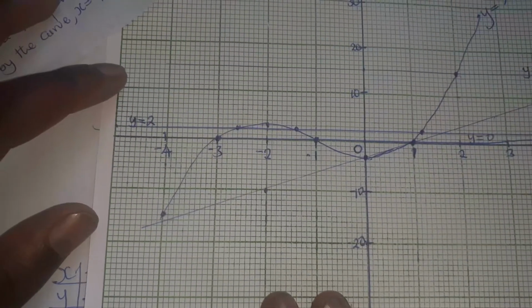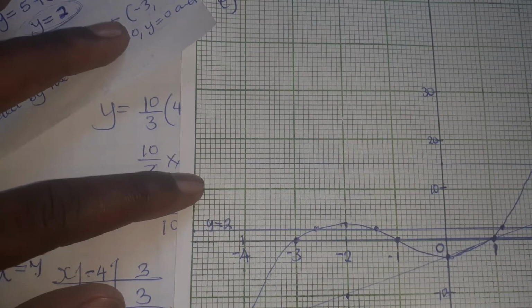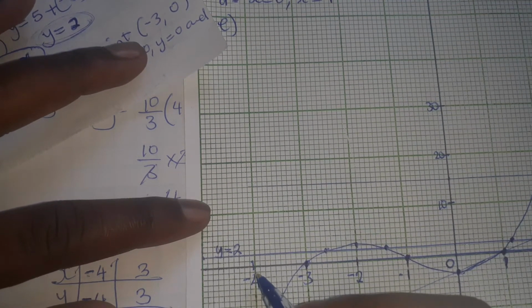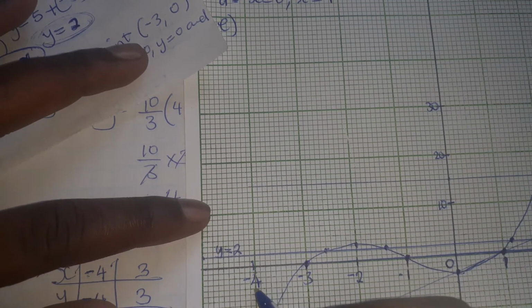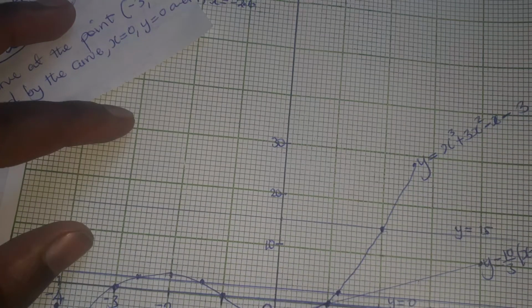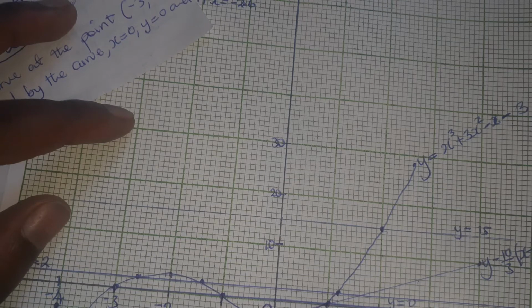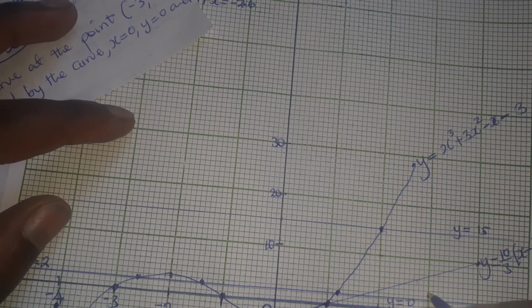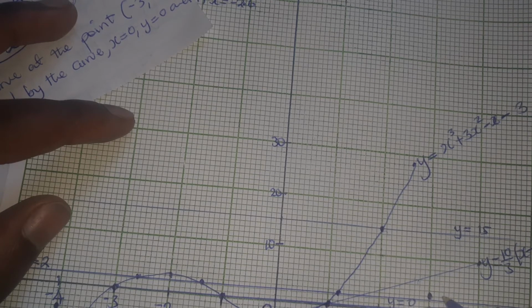So I'll come back to my graph here. Negative 4, comma negative 4. Where do I have negative 4? I'm counting down. This is 1, 2, 3, 4. This is my negative 4 here. Then also this side I'm going to have 3, 3. My 3 is here. So I have 1, 2, 3. My 3 is here. Sorry.